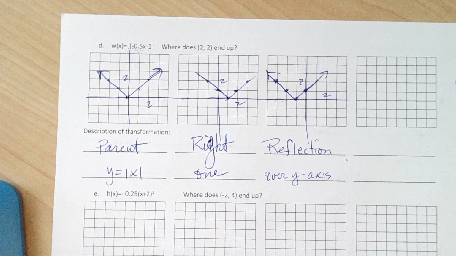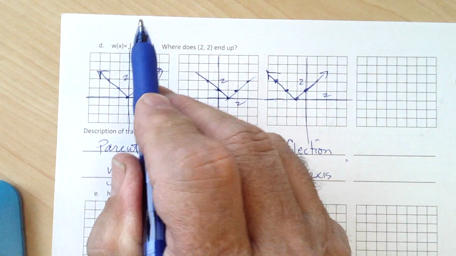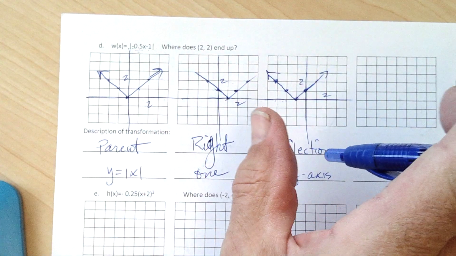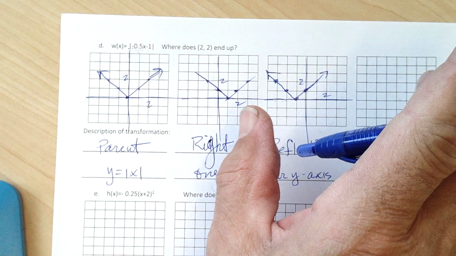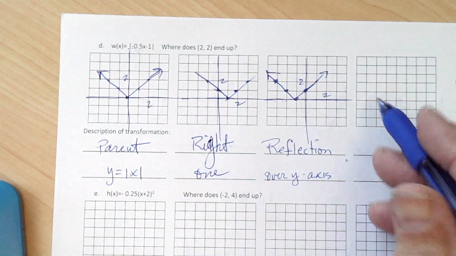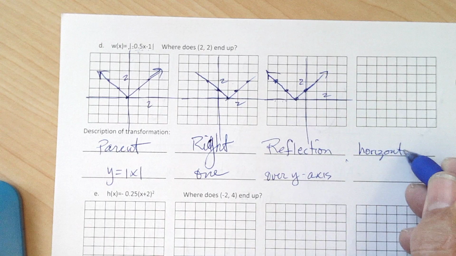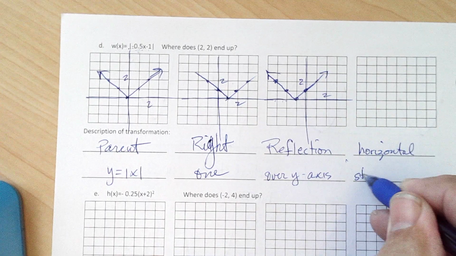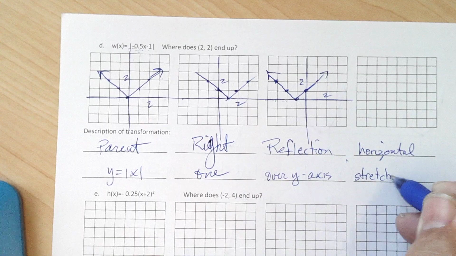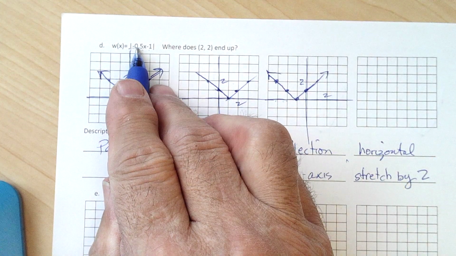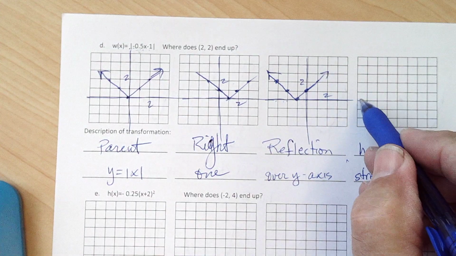And finally, the 0.5. Inside, so it works horizontally. 0.5 seems like it would squeeze it, but inside goes opposite. It stretches it, a horizontal stretch by a factor of 0.5 is a half, so it's a factor of 2.